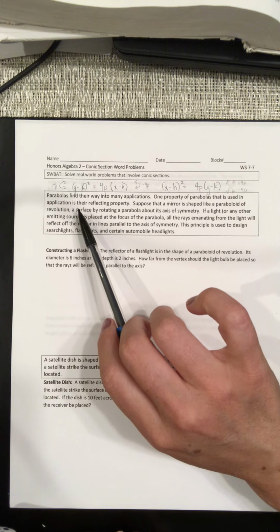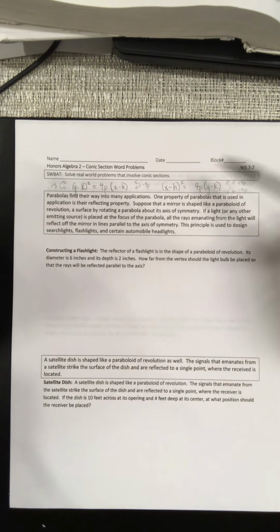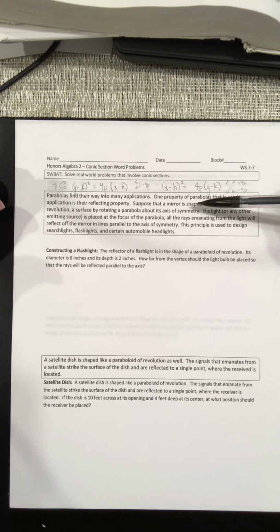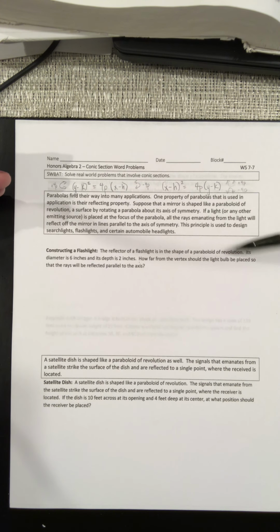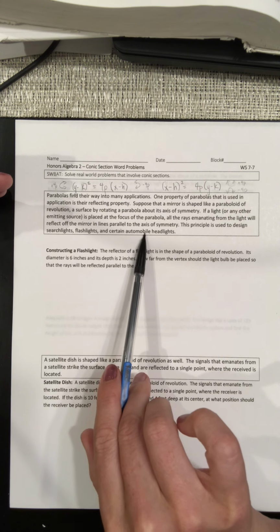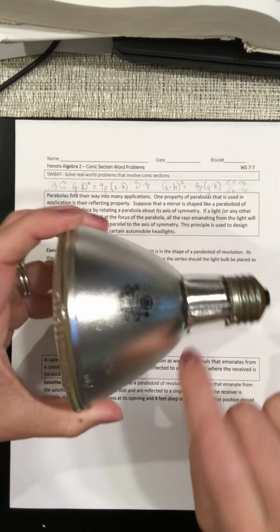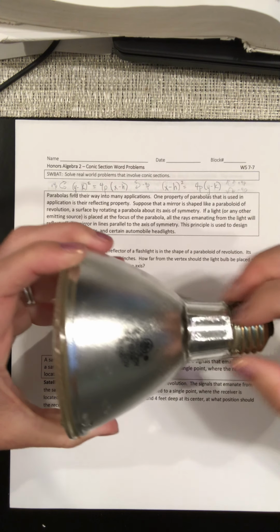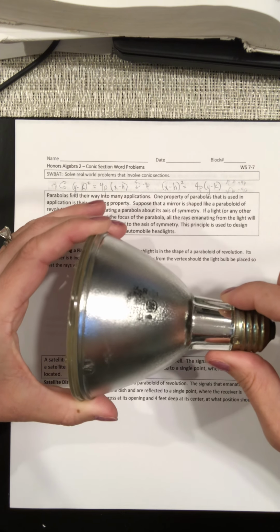Now, parabolas are used in many applications. One of the properties of a parabola is its reflective property. Oftentimes you will see parabolas when you look at the shape of a light bulb or some sort of lighting apparatus, whether it be searchlights, flashlights, or automobile headlights. I have an example here. This is a light bulb. If you look at this shape, this is created so you can screw it in, but it kind of looks like a parabola.